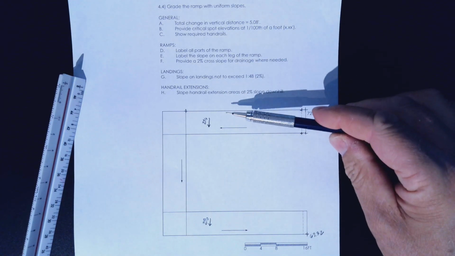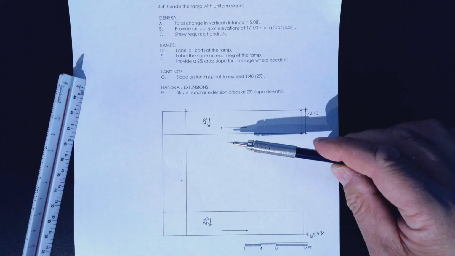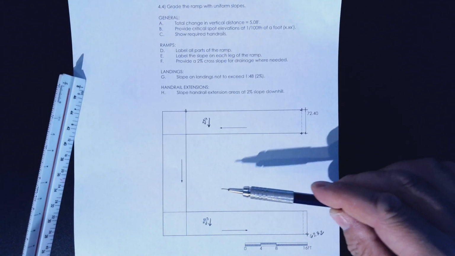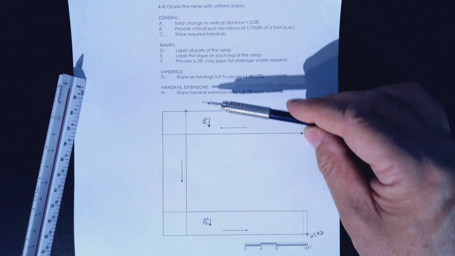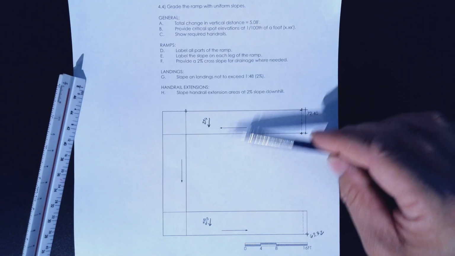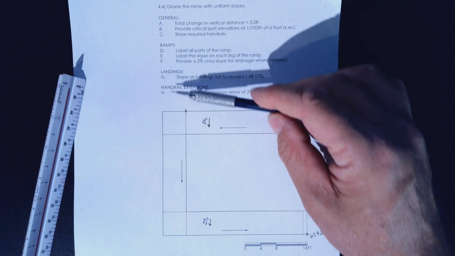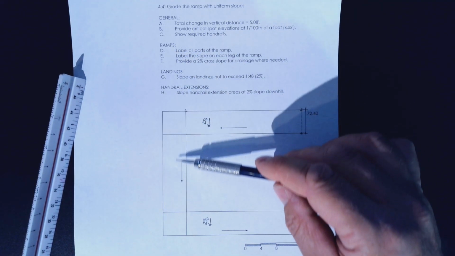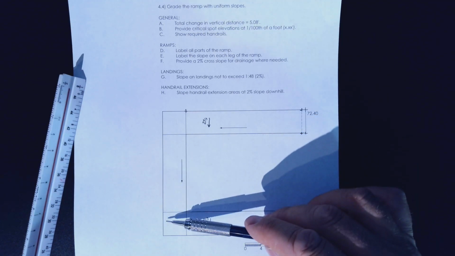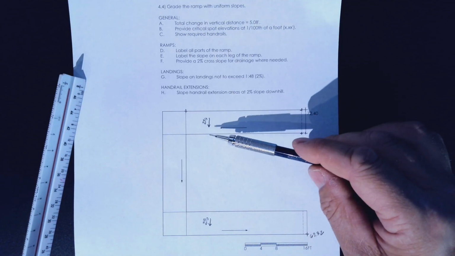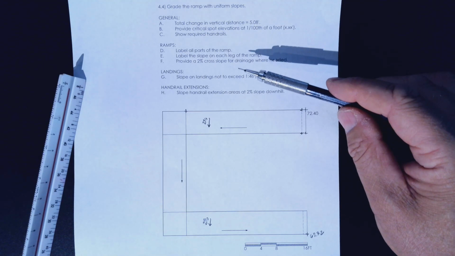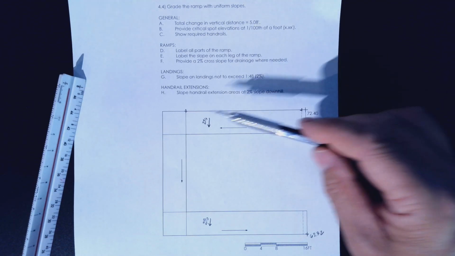Because water's coming downhill this way, it has to drain across and then continue down. Because we aren't providing any drainage or eliminating drainage, that's why we have to do a cross slope. We don't need a cross slope here because the water's coming this direction and the slope of this ramp is the same direction. So it doesn't need a cross slope. That's what they mean when they say provide a 2% cross slope for drainage where needed.